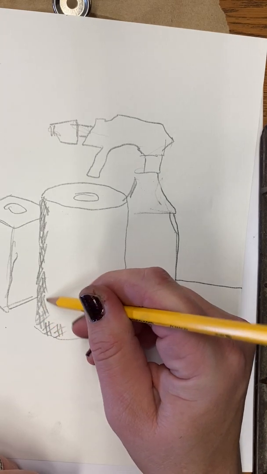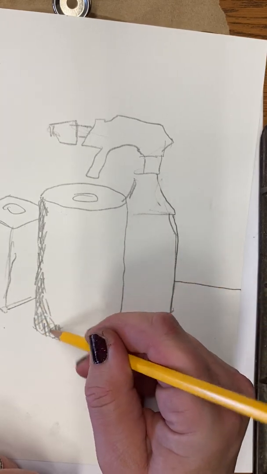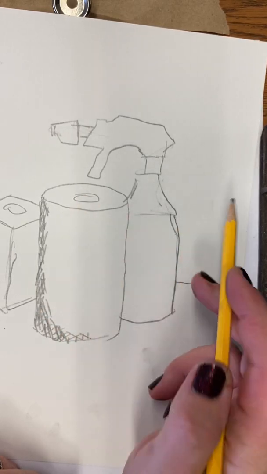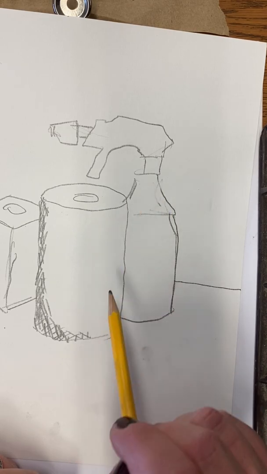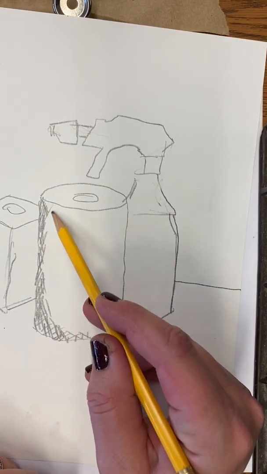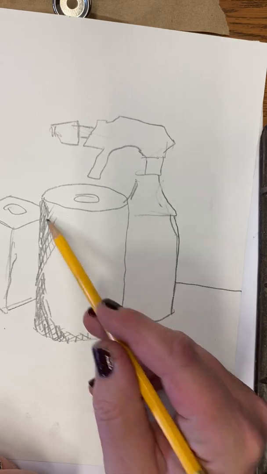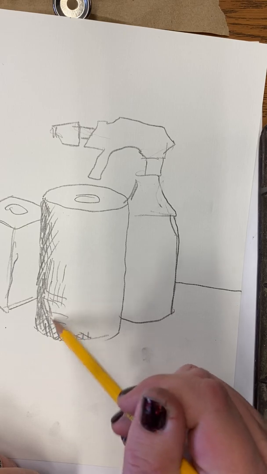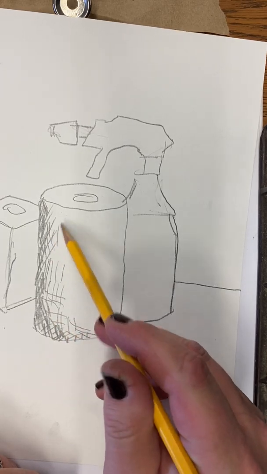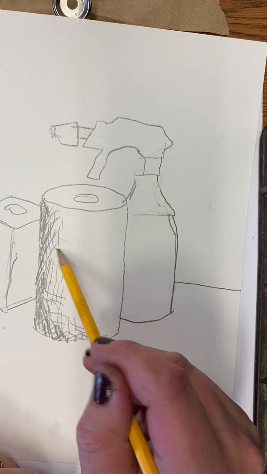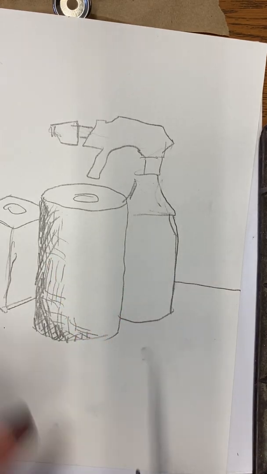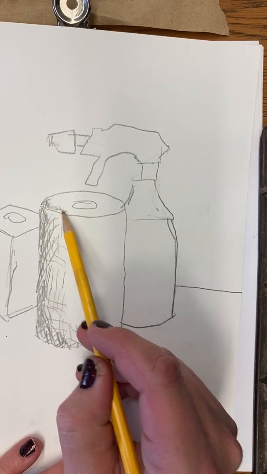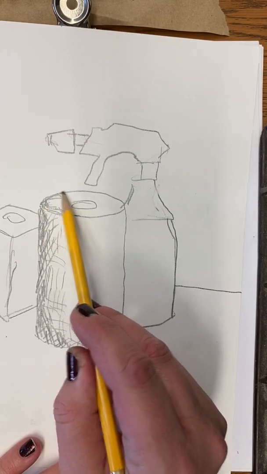All right, but the sun's coming in from this way, so you're not going to shade the right side of any of your objects. And you're not going to leave just the same amount of lines down the side. So now I have lines that really aren't crisscrossing, aren't much to give me that medium tone. I'm going to repeat the process up here. You want to go right up to the outline.